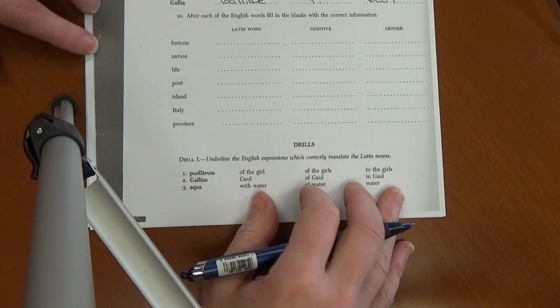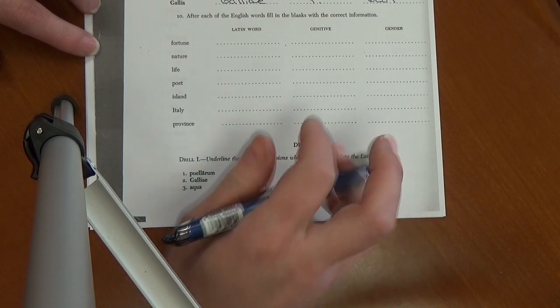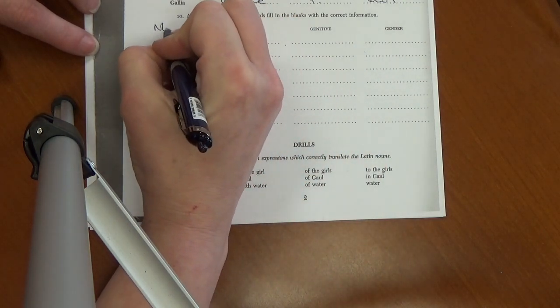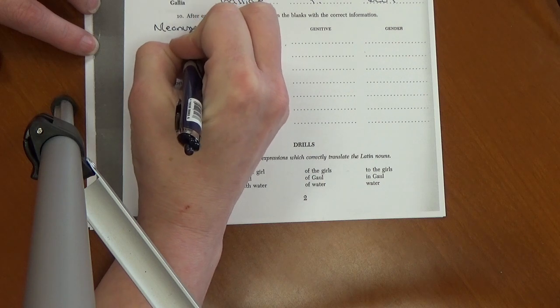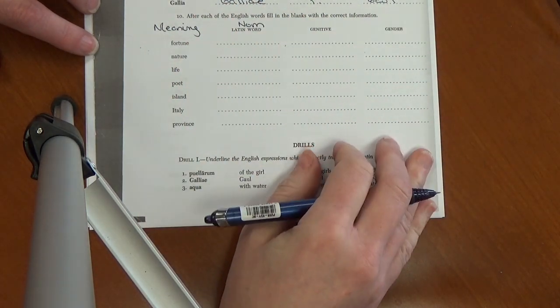After each of the English words, fill in the blanks with the correct information. So here they've given us the meaning, and we're filling in the nominative, genitive, and gender.